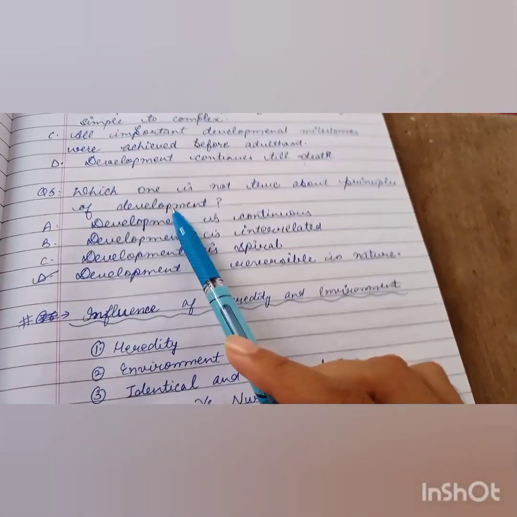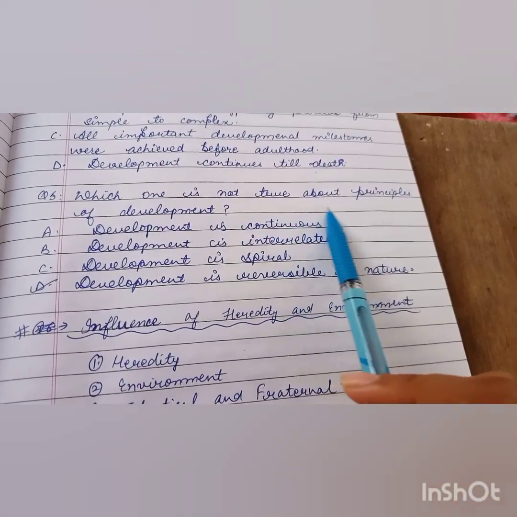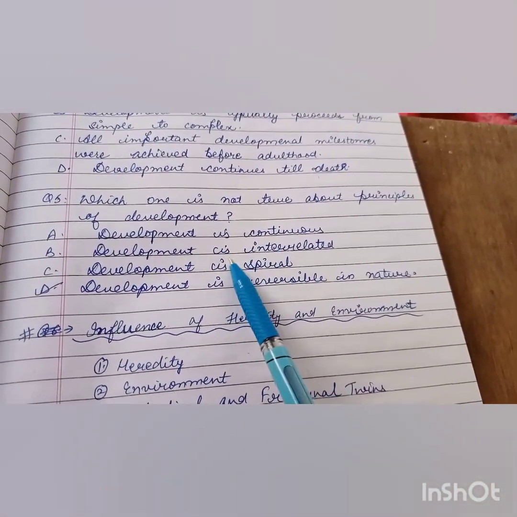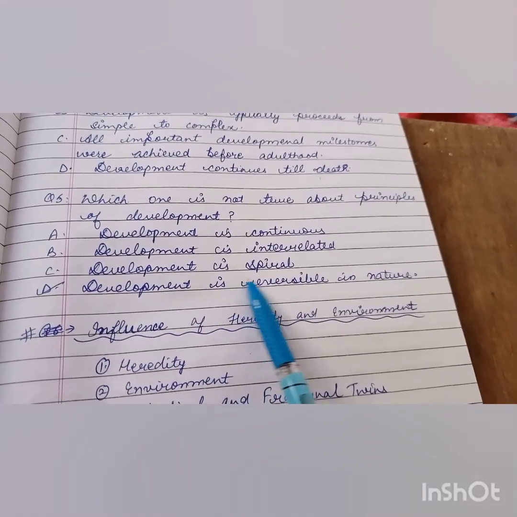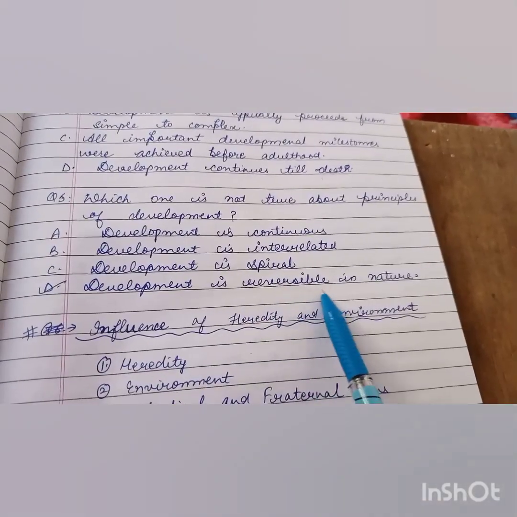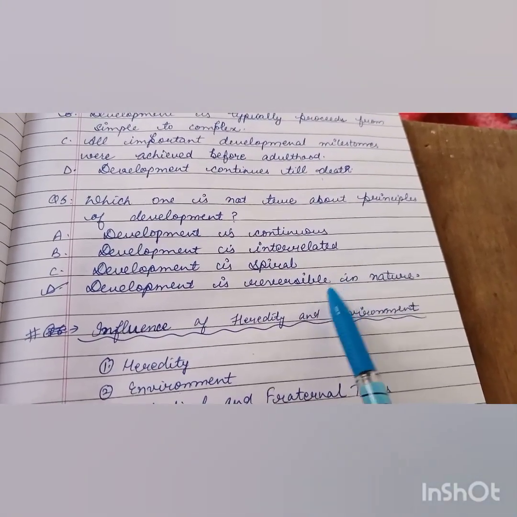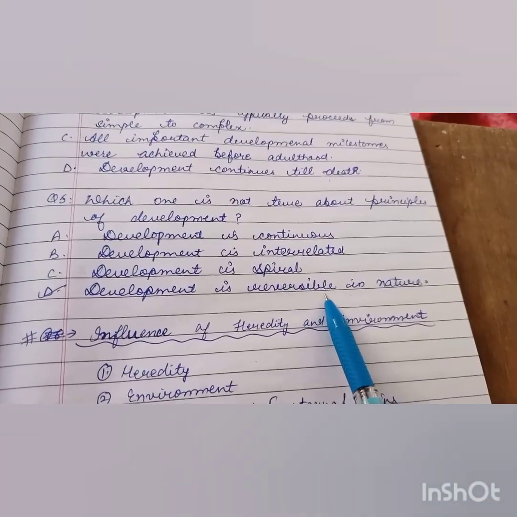So another question is, which one is not true about the principles of development? Development is continuous. Yes. Development is interrelated. Yes. Development is spiral. Yes. Development is reversible in nature. No. Development is not reversible, it is irreversible in nature. So the answer is D.